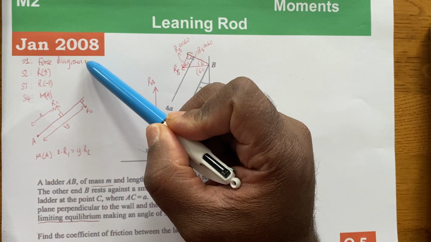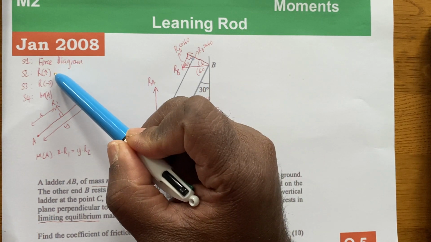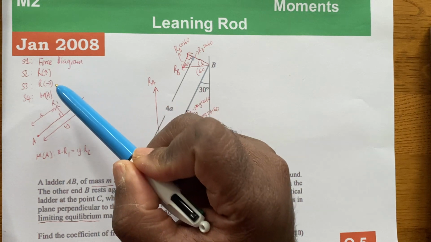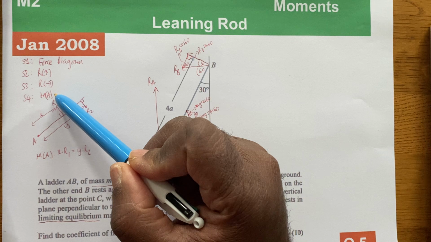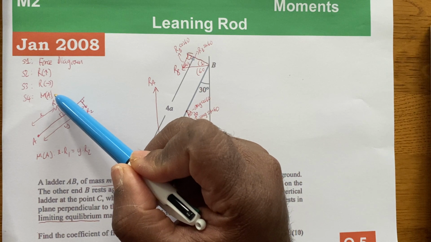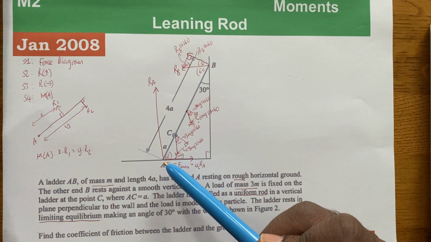Step number 1 is that we need to detail a force diagram. Step number 2 is that we need to resolve vertically. Step number 3, we need to resolve horizontally. And step number 4, we need to take moments about the point A. A will be the point where the ladder meets the ground.